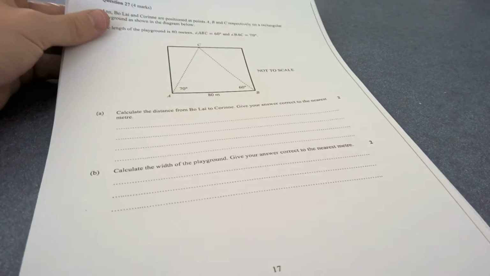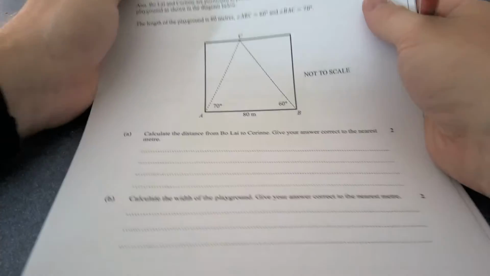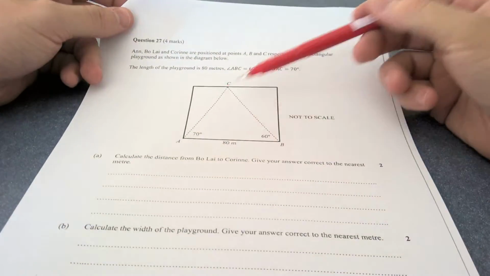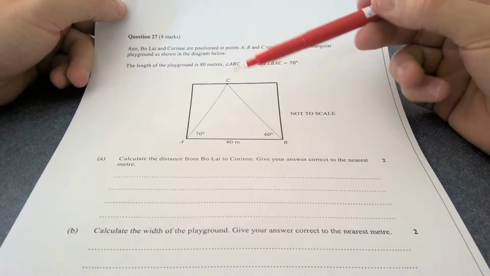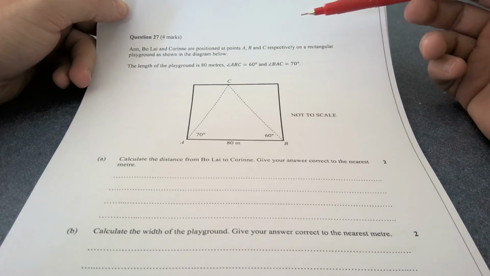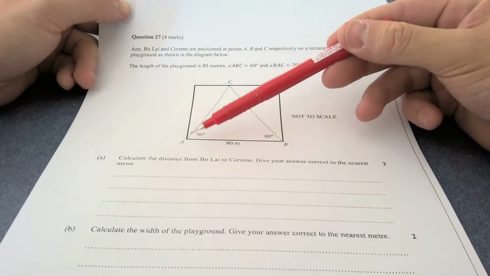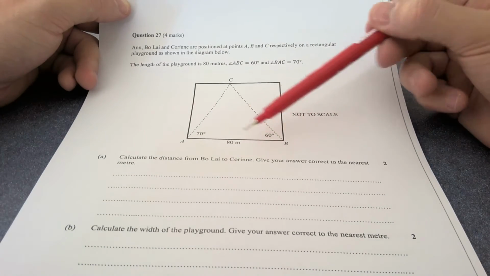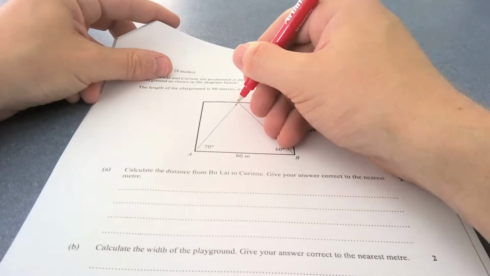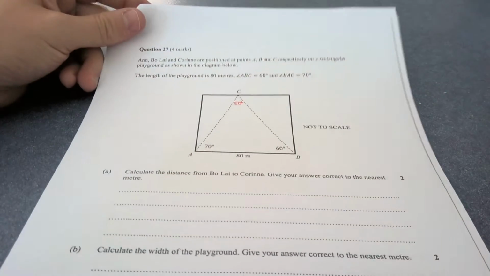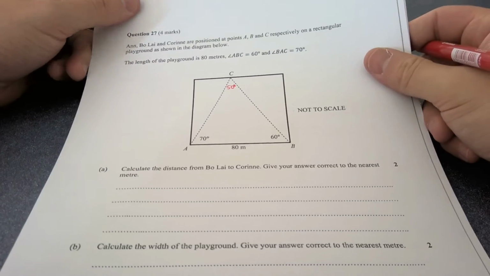All right, going to the next page. So we have these 3 points, and they're in a rectangular playground. And so we're also given this information. That's 80 meters, that's 70, that's 60. And from that, fairly easily, you could say that's 50 because it's a triangle. It needs to add up to 180 degrees.